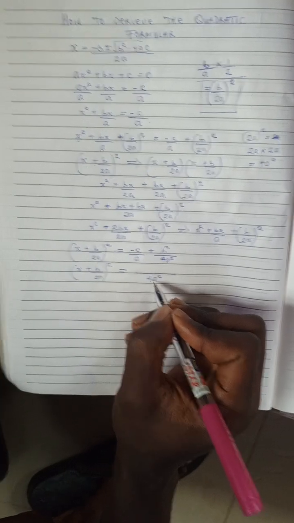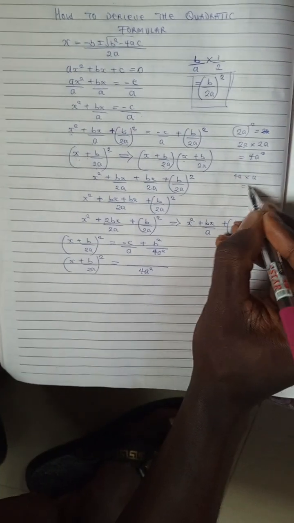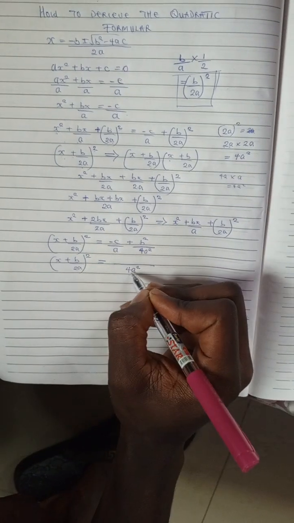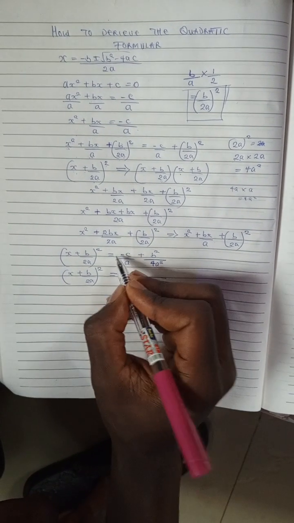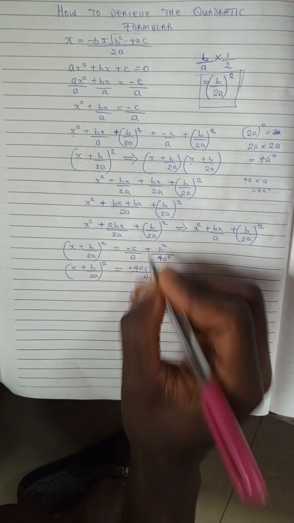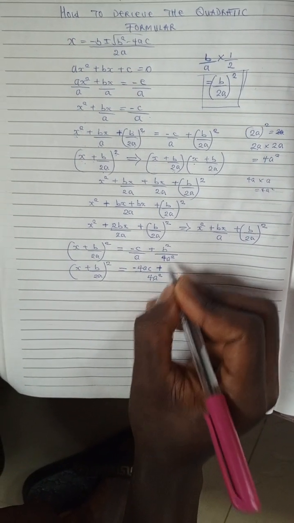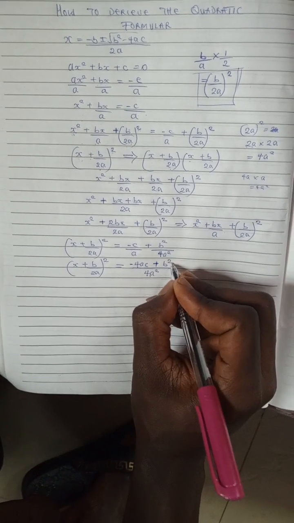That will be 4a, because 4a times a will give us 4a squared. Then 4a times minus c will give us minus 4ac. Then plus 4a squared and 4a squared is 1. So 1 times b squared will give us b squared.